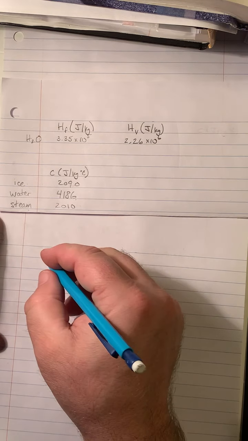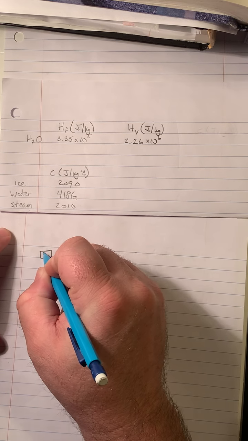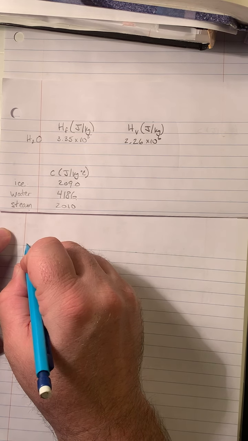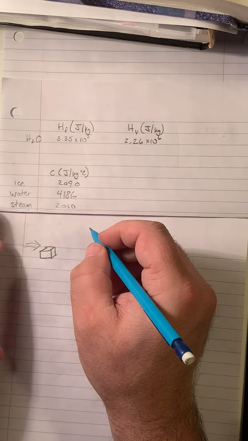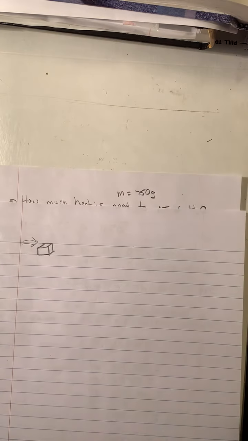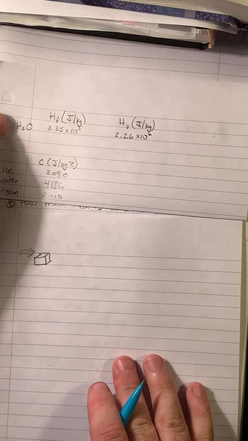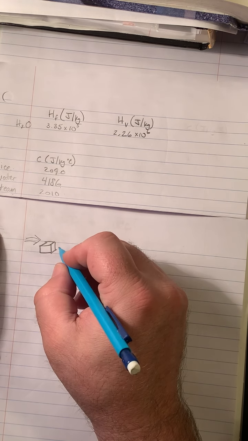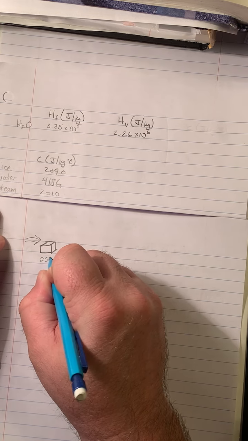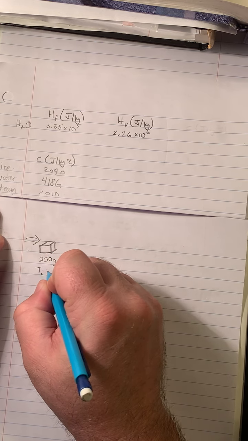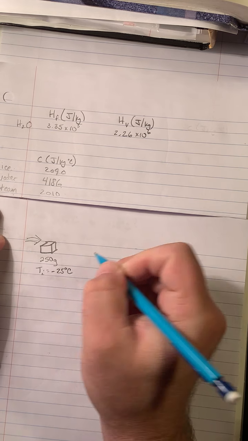Okay. So we're now going to take an ice cube, and we are going to add a certain amount of heat. But the ice cube needs to start out at a certain temperature. Negative 25. All right. We're going to say the ice cube is going to have a mass of 250 grams, and it starts out at a temperature of negative 25 degrees Celsius.